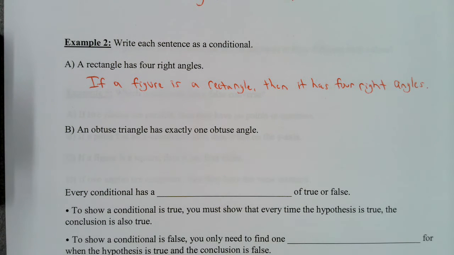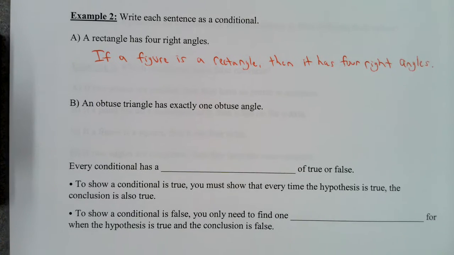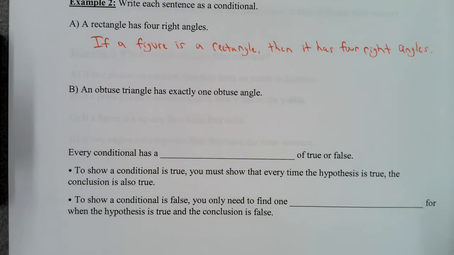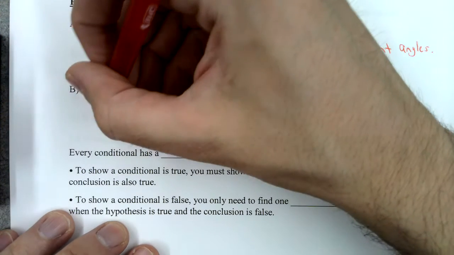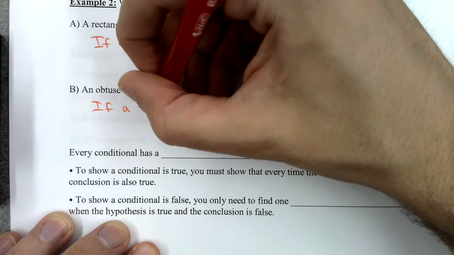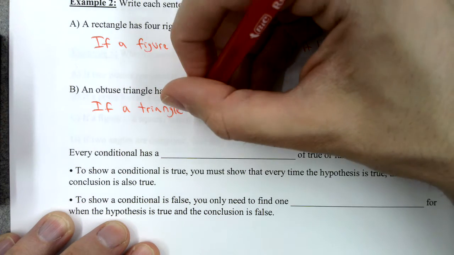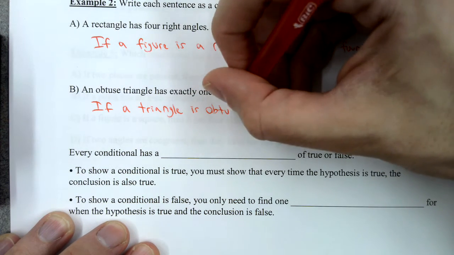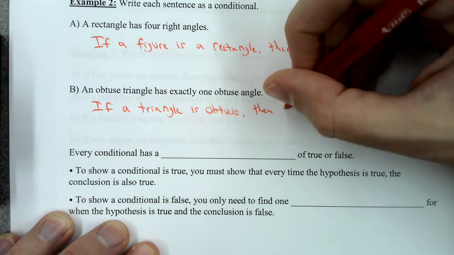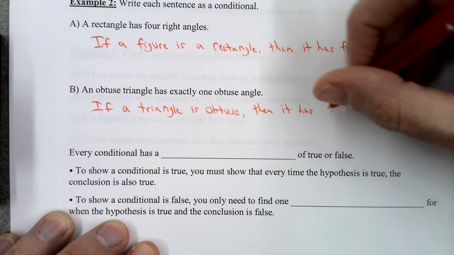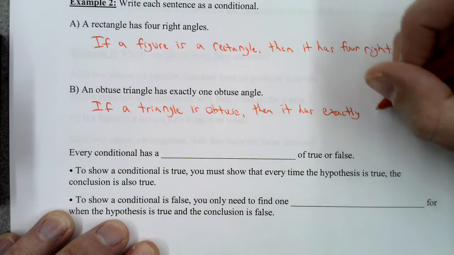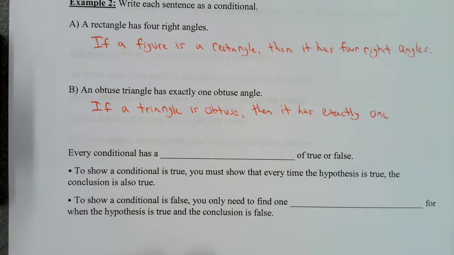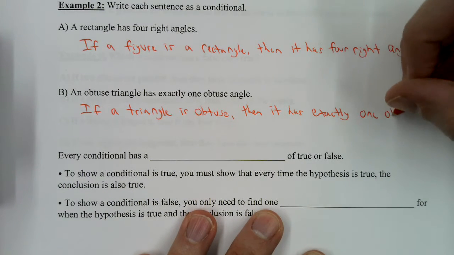Okay, example 2B, an obtuse triangle has exactly one obtuse angle. I'm going to say if a triangle is obtuse, then it has exactly one obtuse angle.